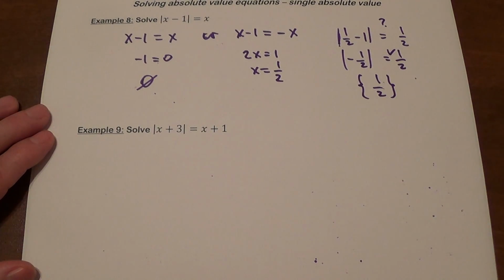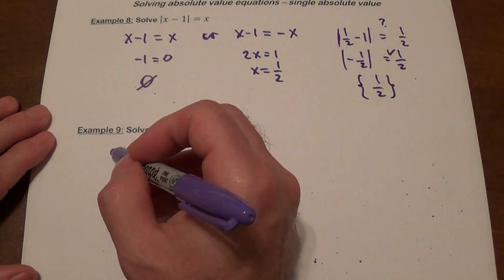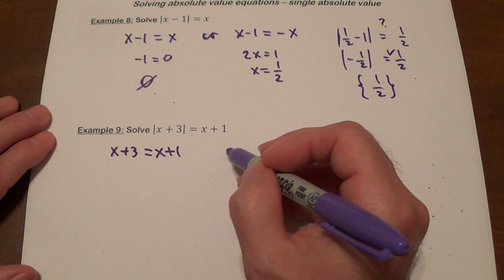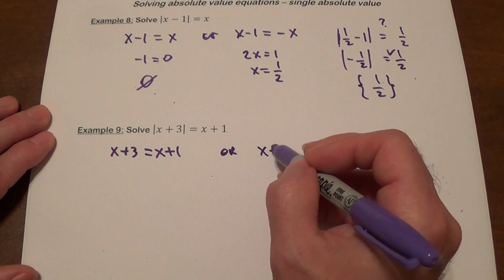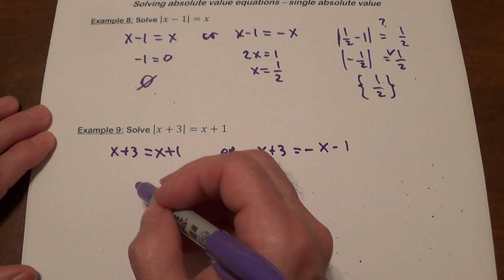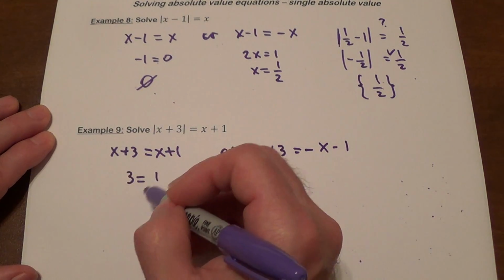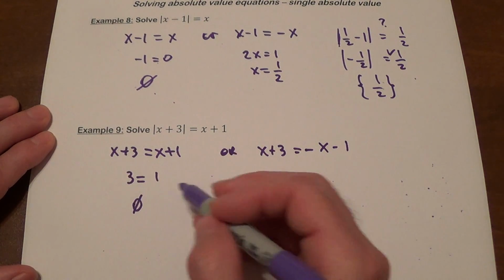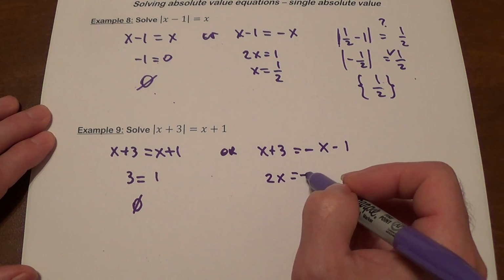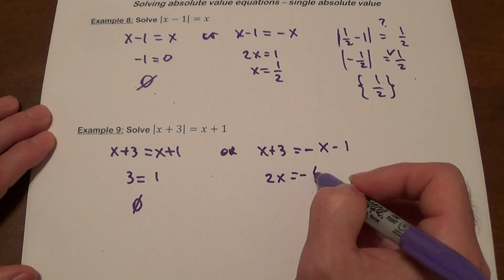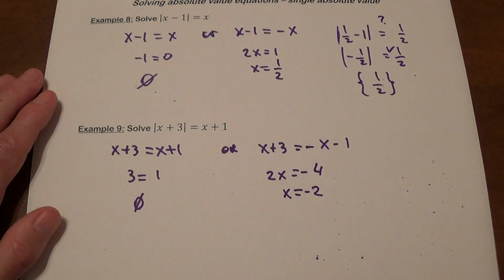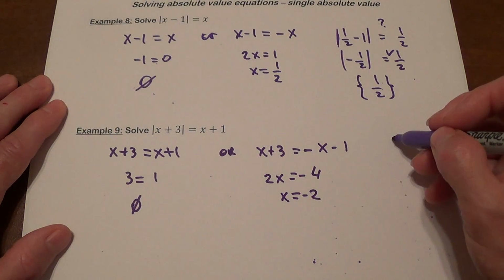This problem, example 9. So we're going to do x plus 3 equals x plus 1, or we're going to do x plus 3 equals the opposite of that, so it's negative x minus 1. Here we're going to get 3 equals 1, which gives you no solution. That's a false statement. Here we're going to have 2x equals negative 4, which gives you x equals negative 2. So everything seems okay so far. Let's check this number.